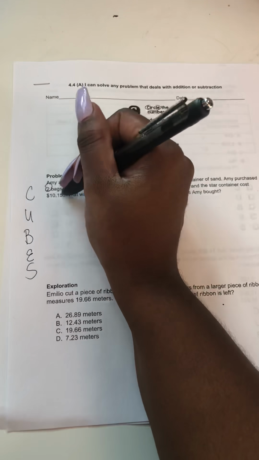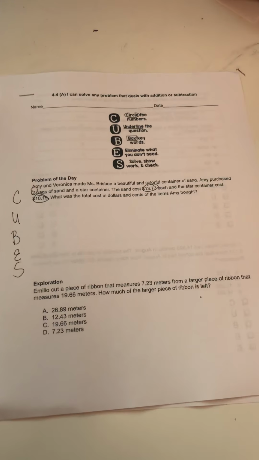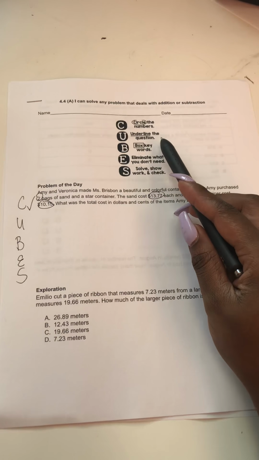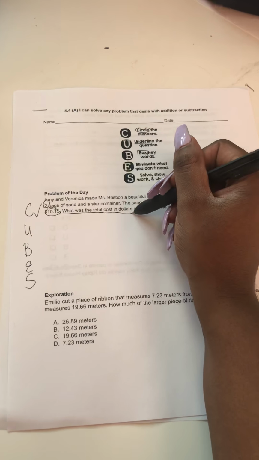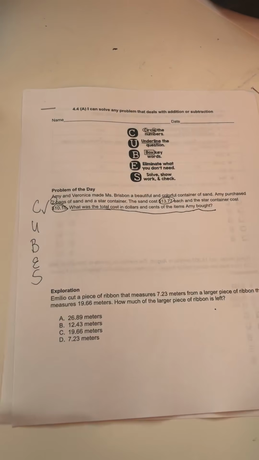So first I'm going to circle all of the numbers that are in my word problem. I finished that step so I can put a check. Next, the U stands for underline the question. I'm going to underline the question here. What was the total cost in dollars and cents of the items Amy bought? I check that off because I am finished.